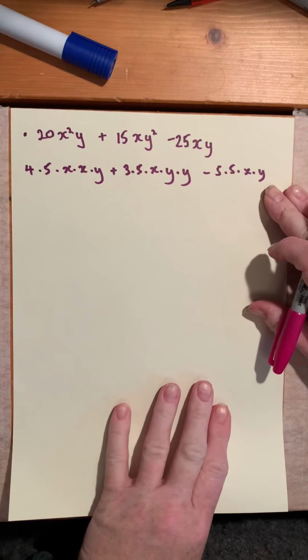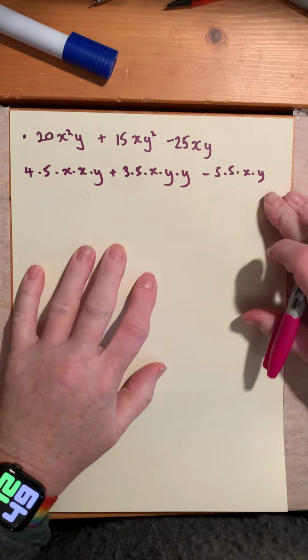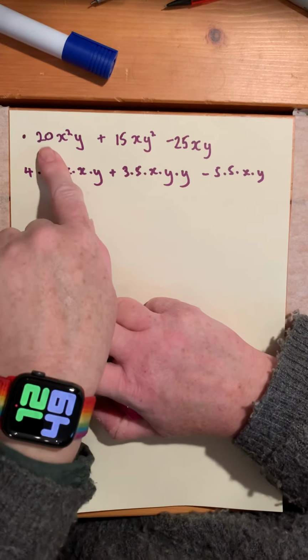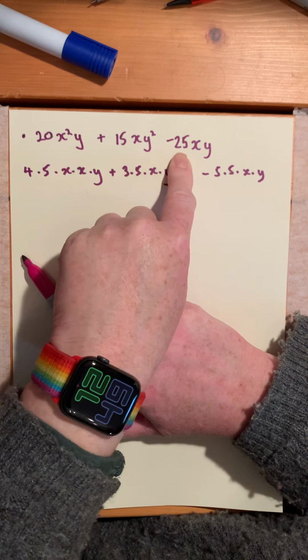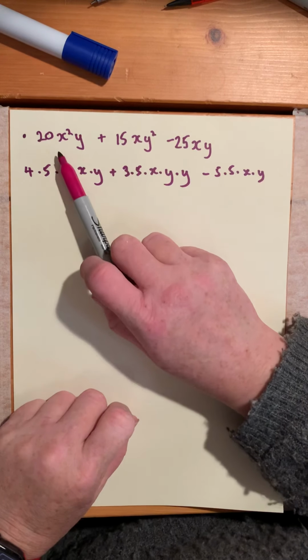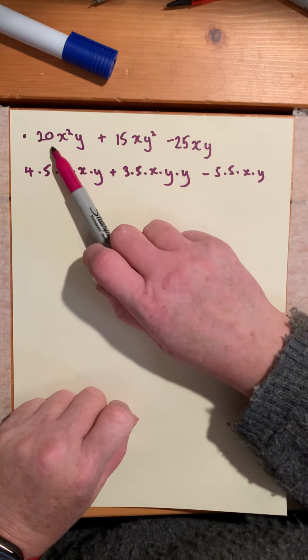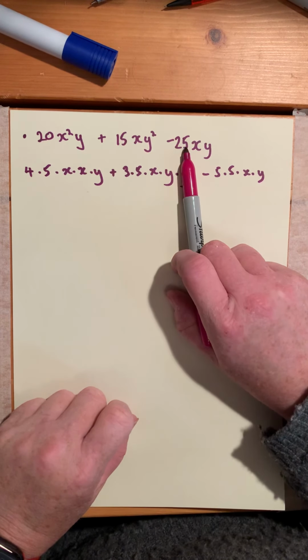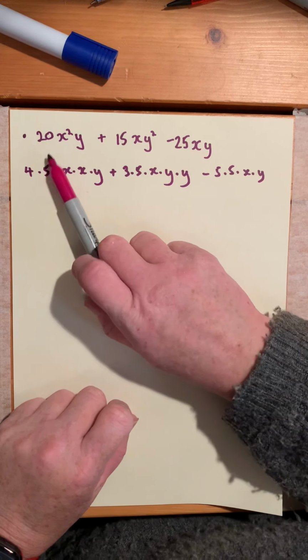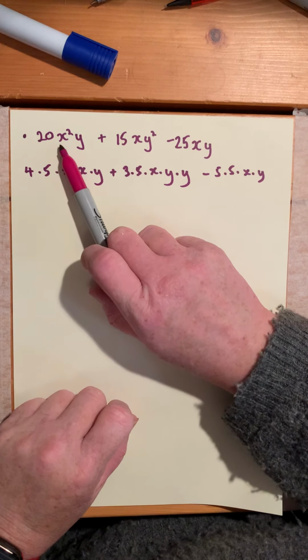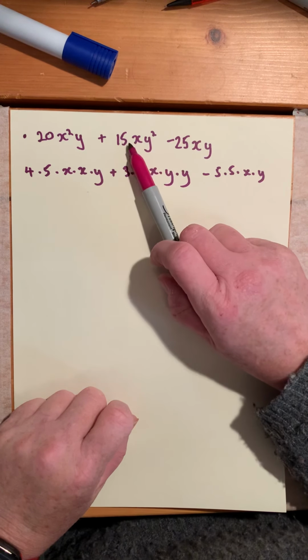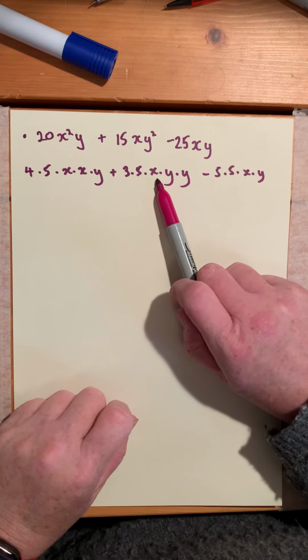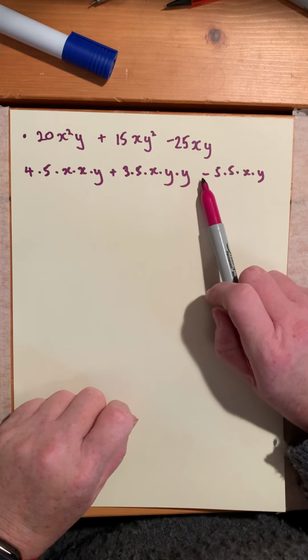And lastly, or nearly lastly, I've already written this one out. 20x squared y plus 15xy squared minus 25xy. So the highest common factor of 20, 15 and 25 is 5. So this is 4 times 5, x squared, x times x times y. Here we have 3 times 5 times x times y.